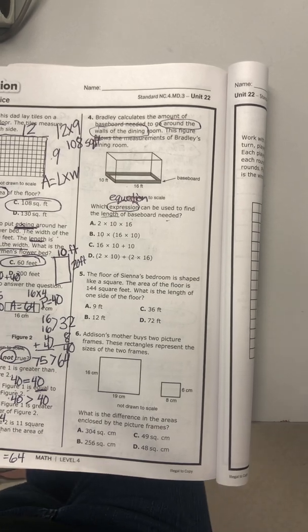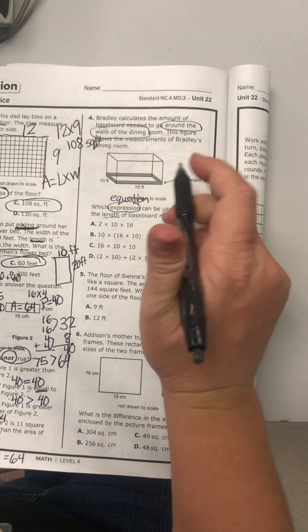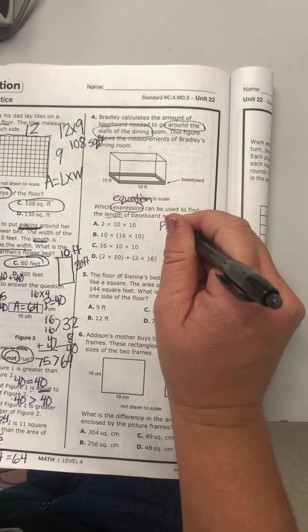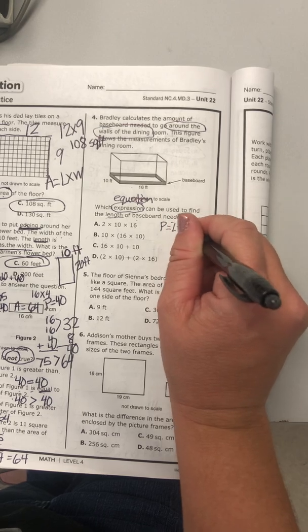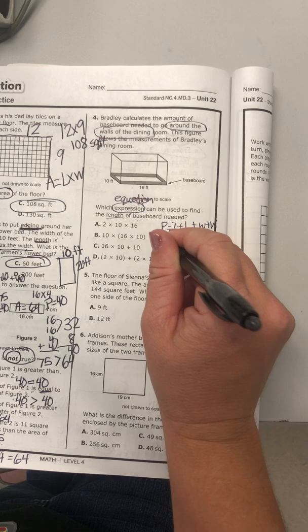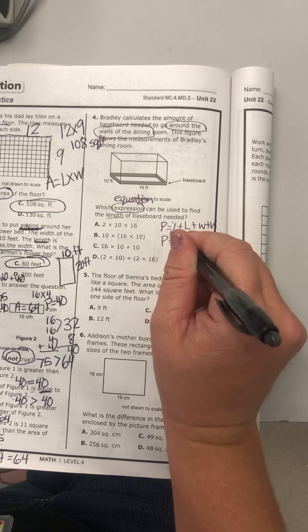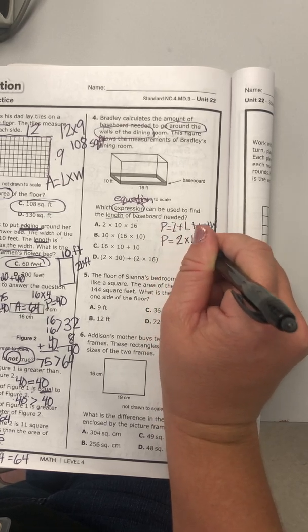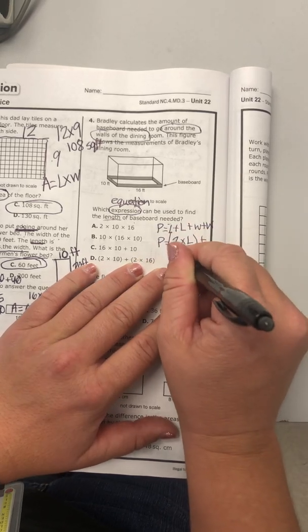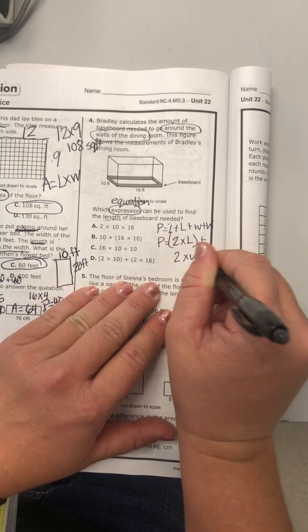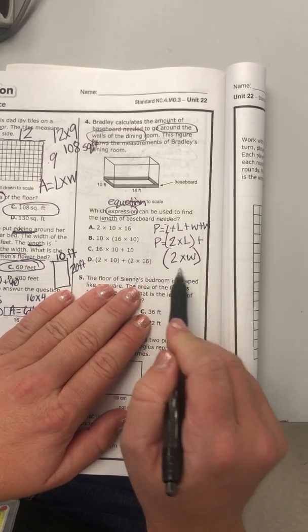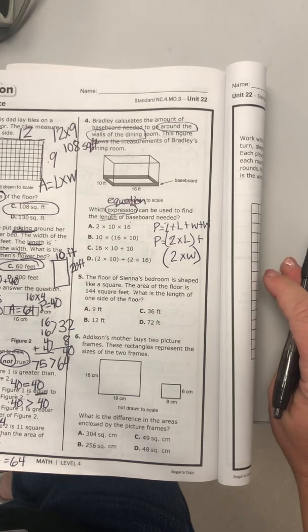All right, so we're doing perimeter. And we know there are two different ways you can do perimeter. You can do length plus width, or you can say perimeter equals 2 times the length plus 2 times the width. Because there's 2 sides that are the length and 2 sides that are the width.